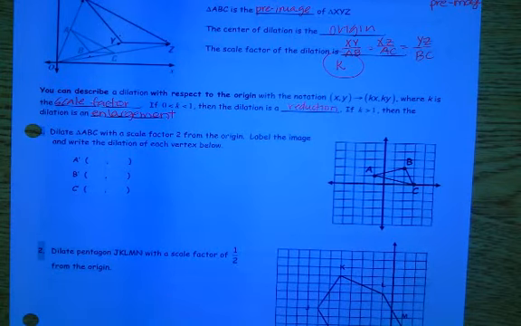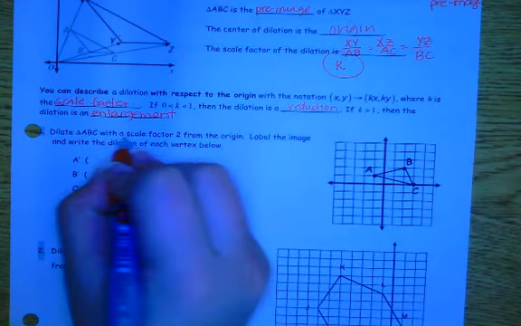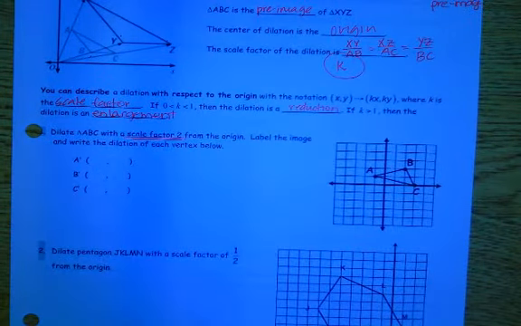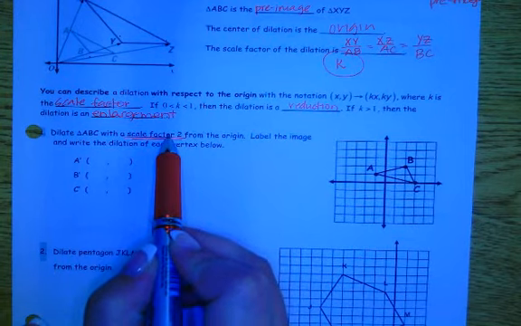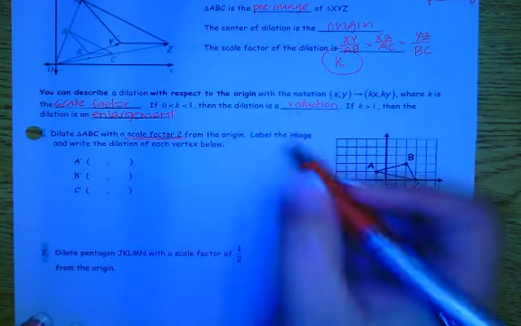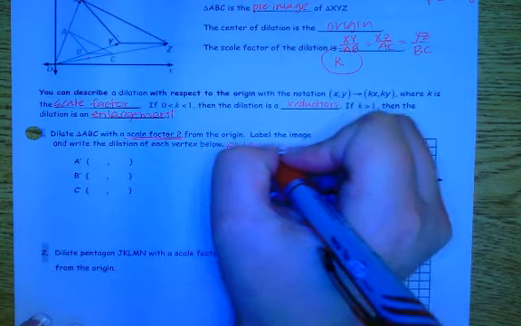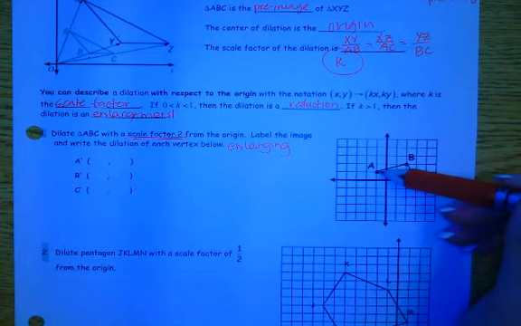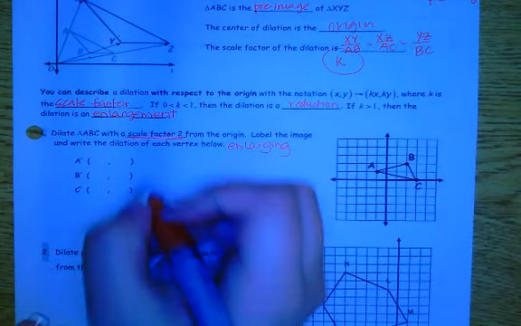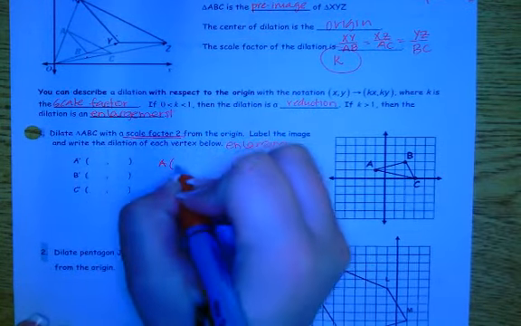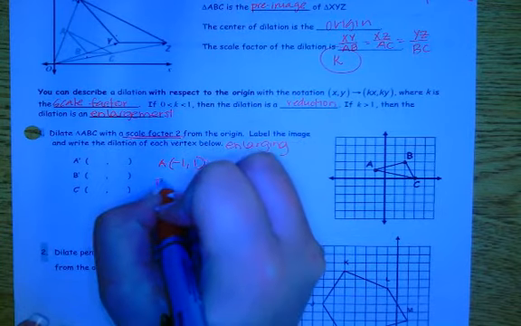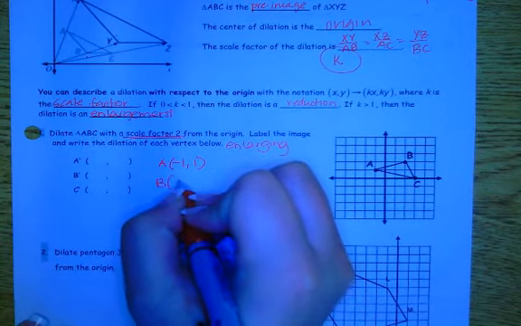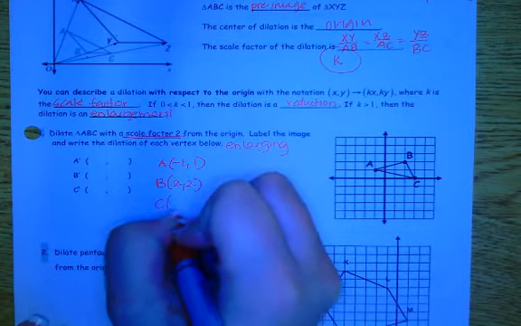Okay, so dilate ABC with a scale factor of 2 from the origin. Label the image and write the dilation of each vertex below. So if I have a scale factor of 2, am I enlarging my figure or reducing it? Enlarging. So it should be getting bigger. Okay, but first I need to figure out what my original points are. Okay, what is A currently? Negative 1, 1. What is B currently? 2, 2. And C? 3, 0.